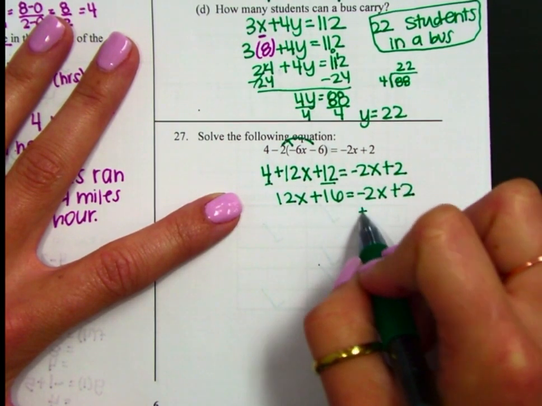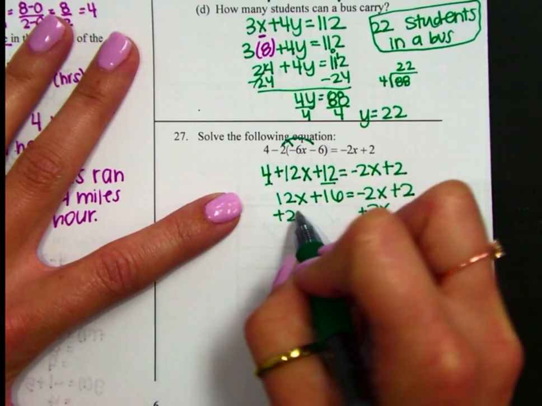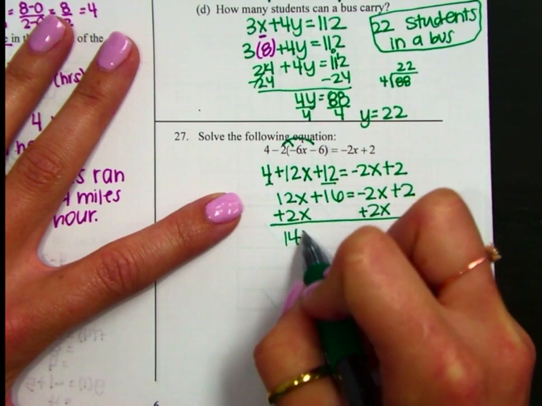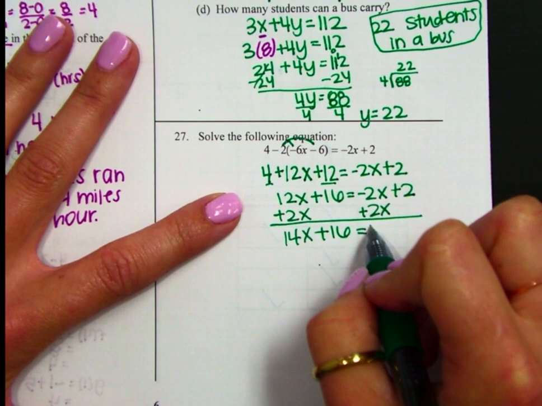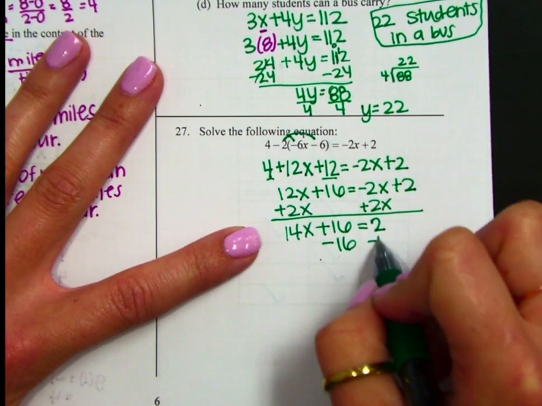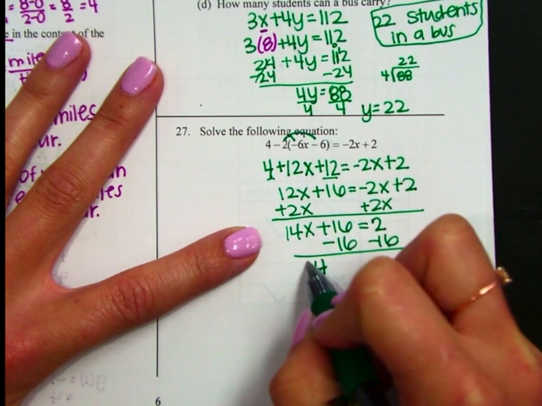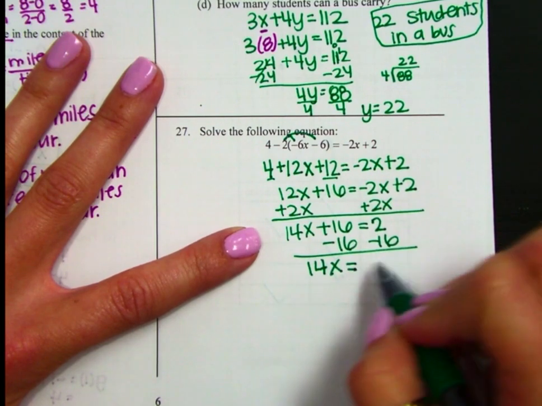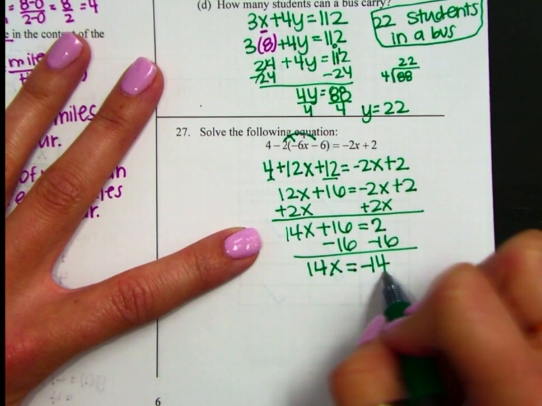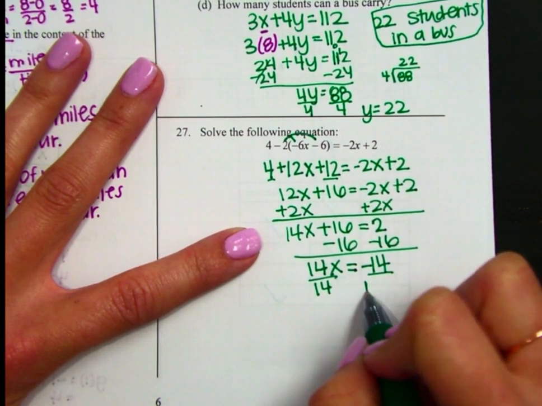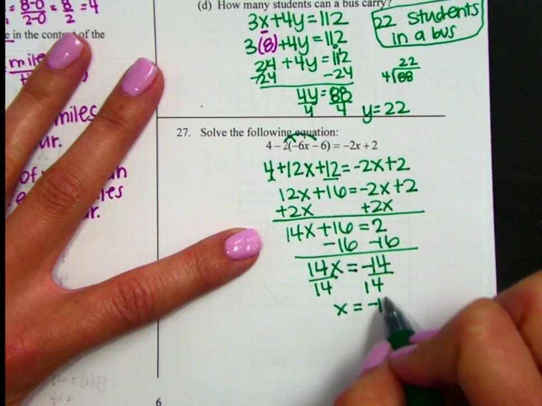Now I'm going to move the x to the other side. Move the constant to the other side. 2 minus 16 is -14. Divide by 14, and x is equal to -1.